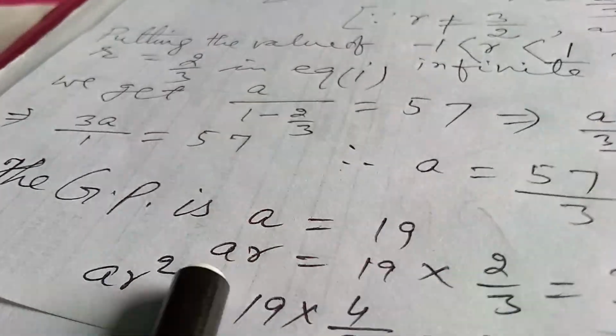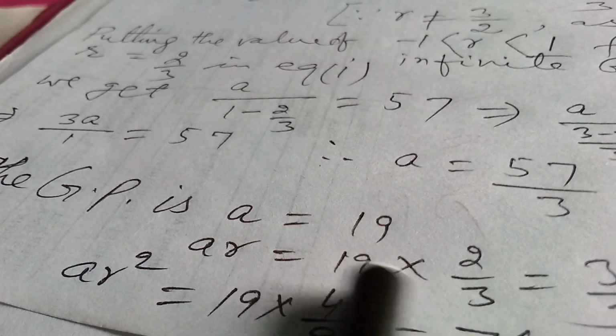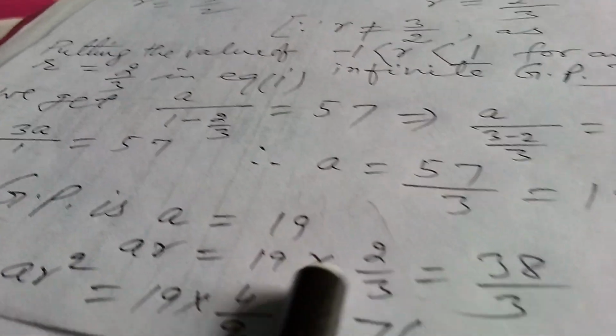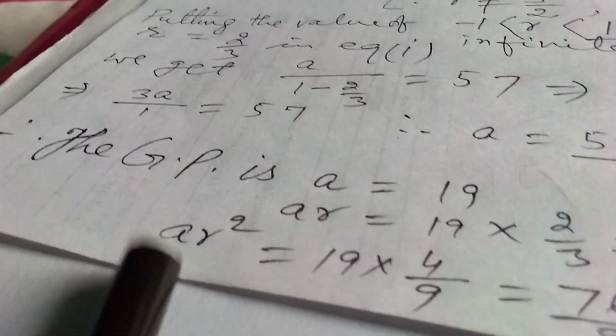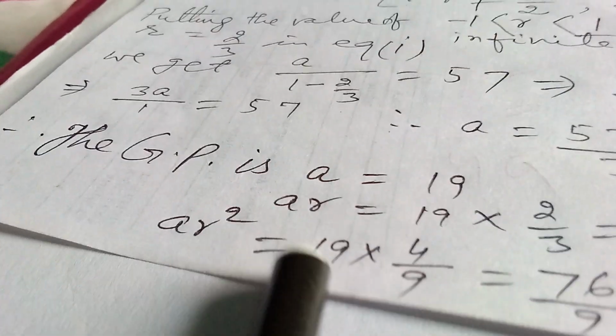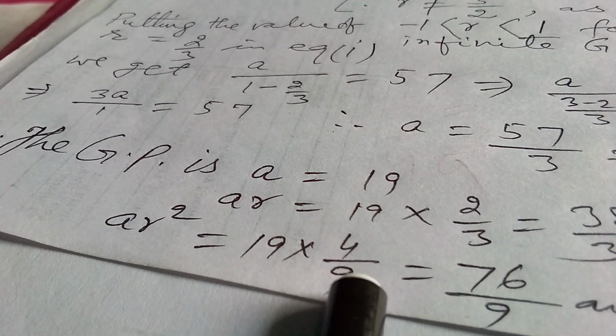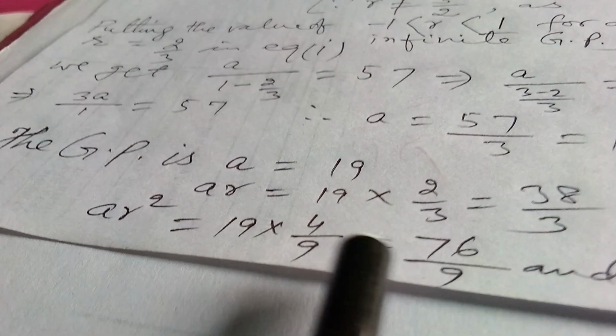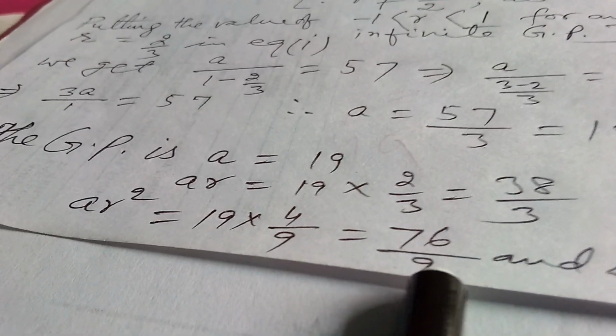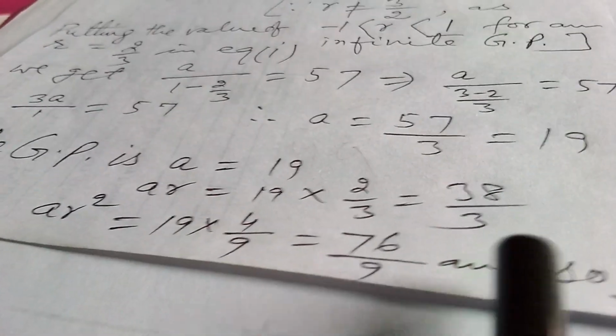And then the geometric progression is a, that is the first term 19, and the second term is ar, that is equal to 19 into 2 by 3, so that is equal to 38 by 3. And the third term is ar square equals 19 into 4 by 9, because 2 by 3 whole square is 4 by 9, and then when we multiply, this is 76 by 9. And in this way we will find out all the terms of the geometric progression.